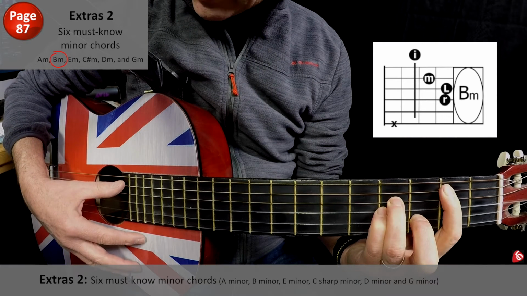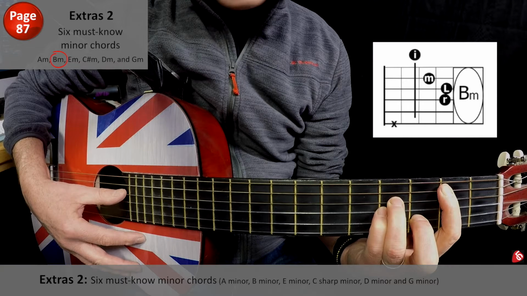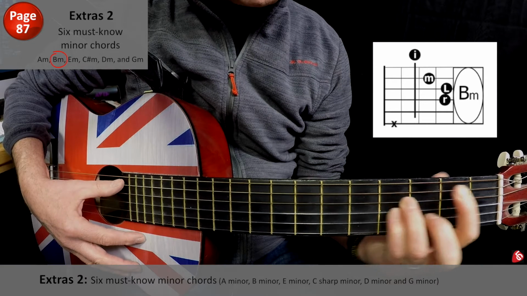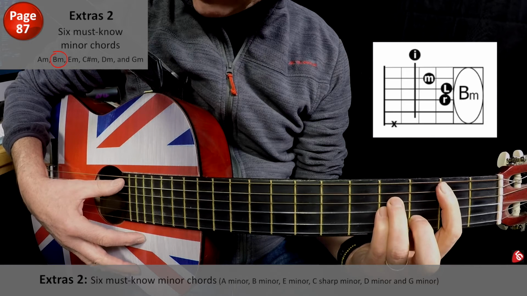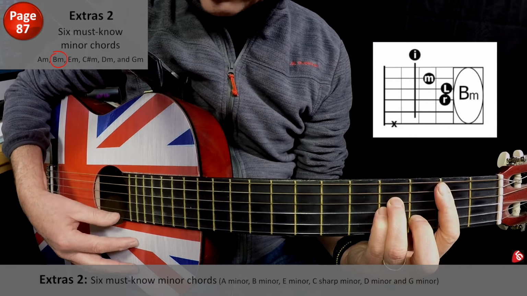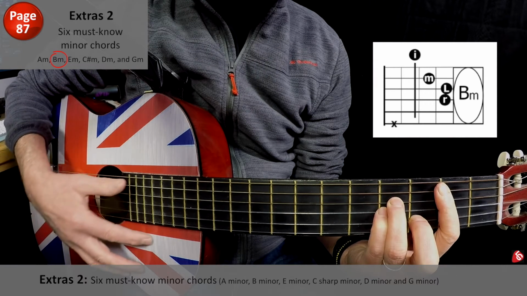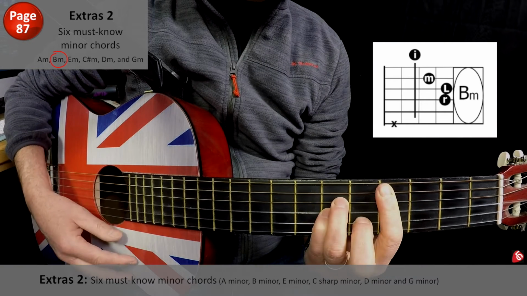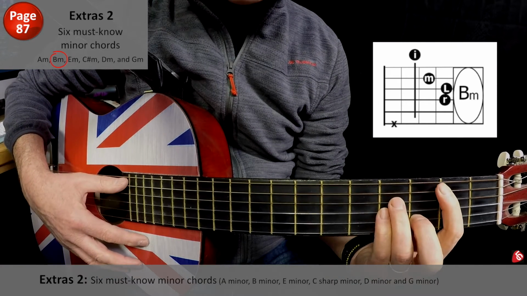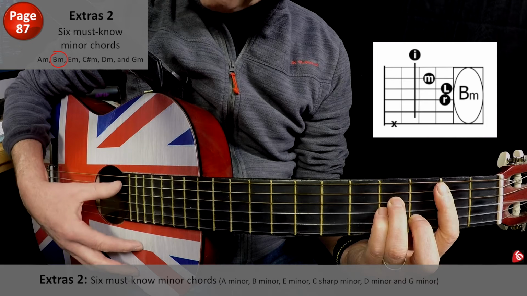As you can see, that root note is now B. It was A. It's now B. Exactly the same shape. In fact, it works exactly the same for C minor, C sharp minor, but we're getting ahead of ourselves. So that's B minor.